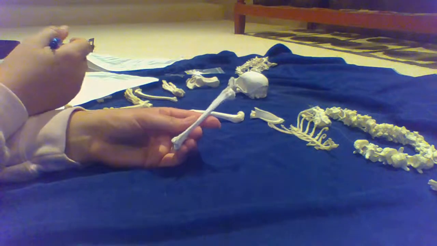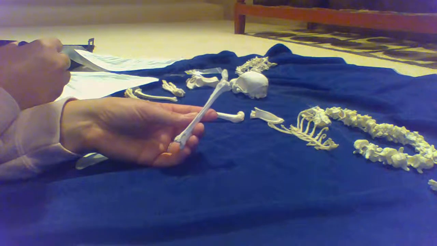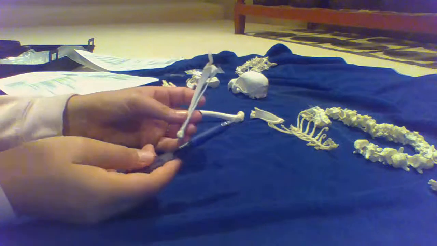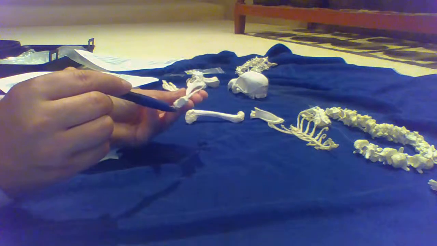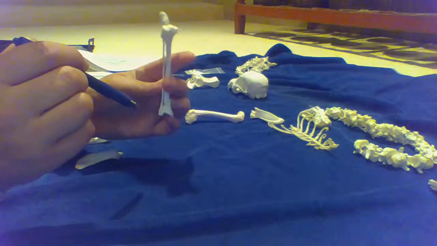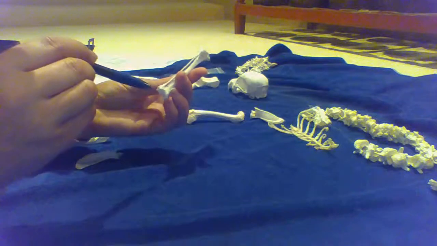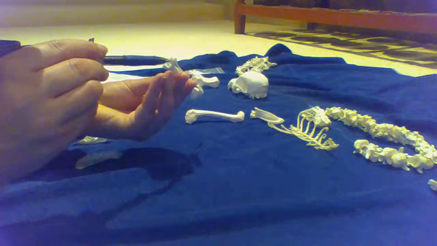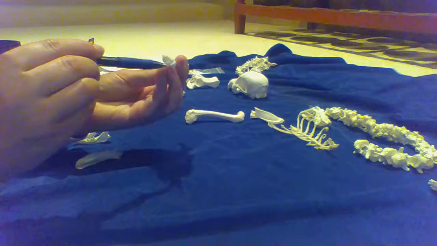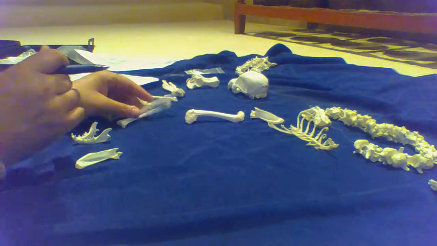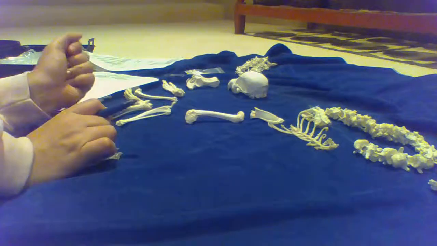Okay, moving on, we have the radius. I'm almost certain this is a radius, but it's just not matched to the specific skeleton. So within that, this is the radius, and this is the ulna. In the ulna, we have the olecranon and the trochlear notch, which I think is in here, and the olecranon is this other one.